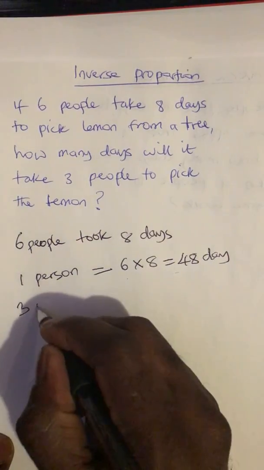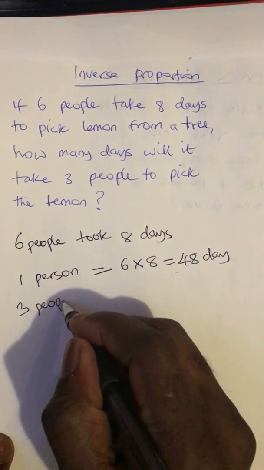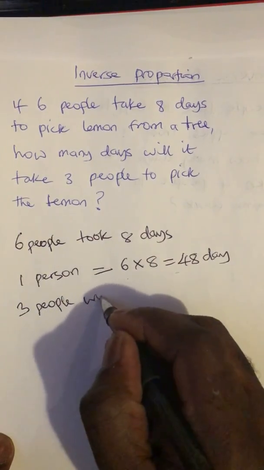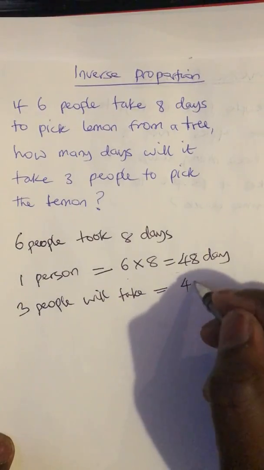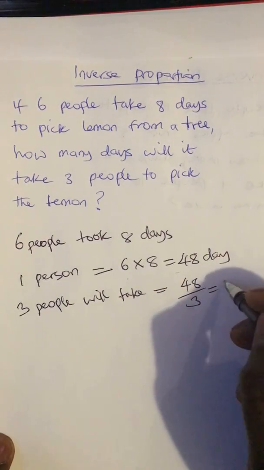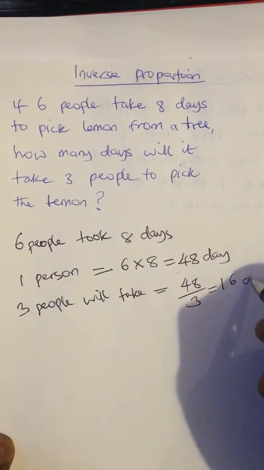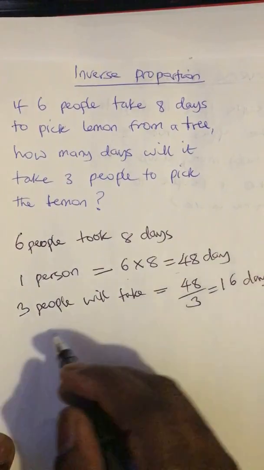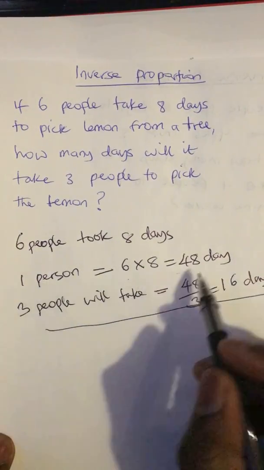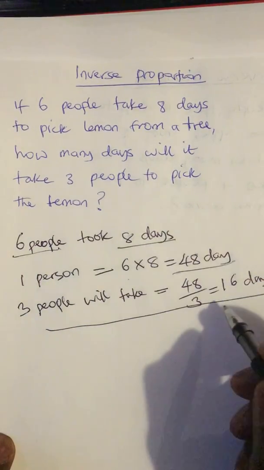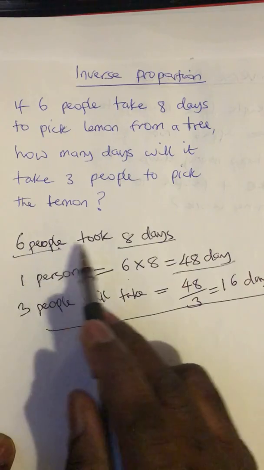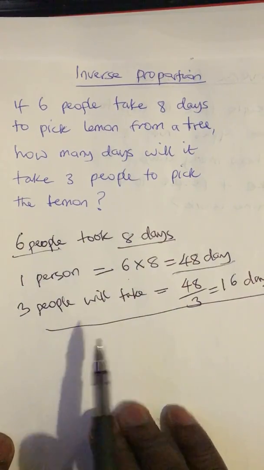So 3 people will take 48 divided by 3. So it will take 3 people 16 days to do the job. One person will use 48 days, 6 people will use 8 days. So the more people we have, the fewer days the job will take.